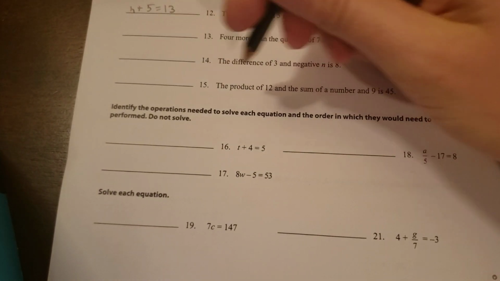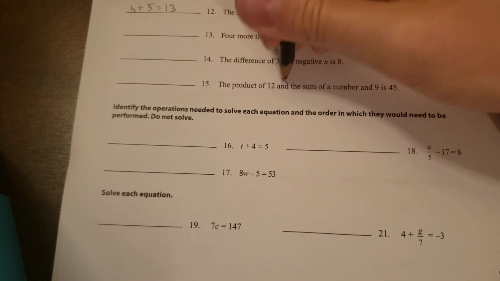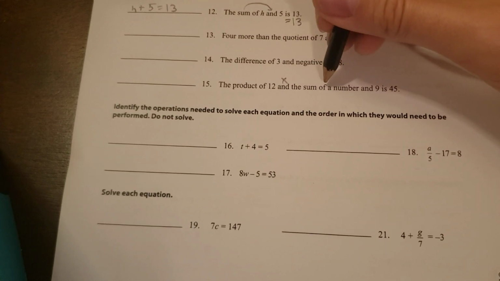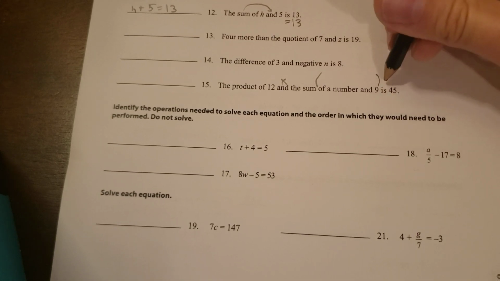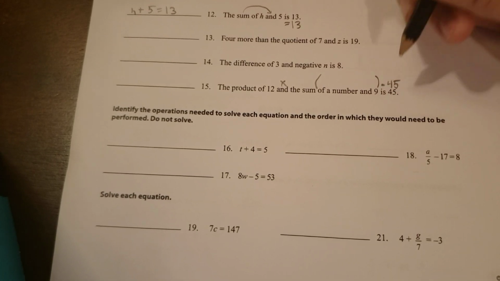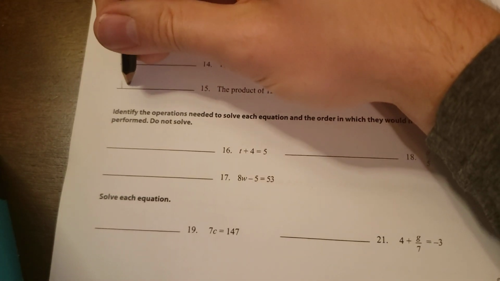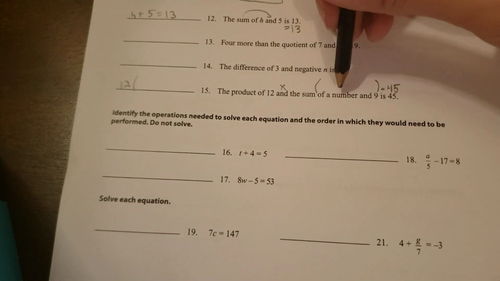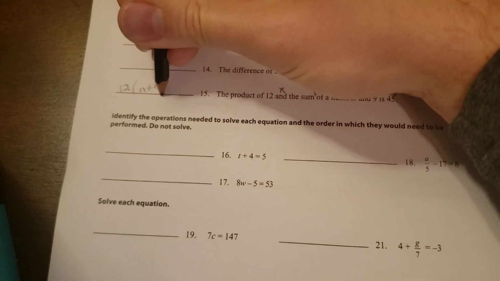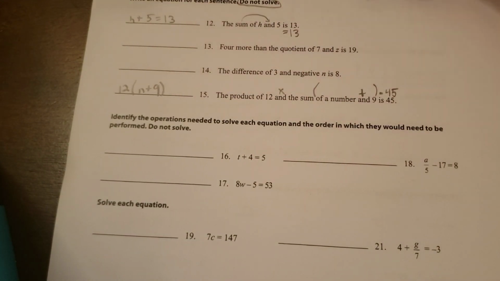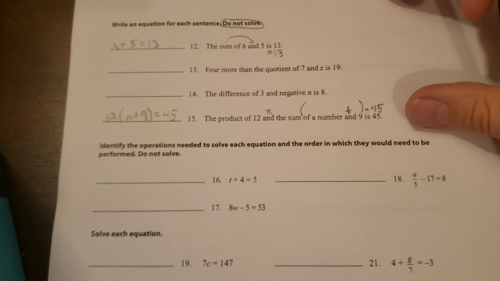Why don't I do number 15 just to help you guys out? Okay, so the product of, so this is going to be 12, and the sum of a number, so, and that equals 45. Okay, so the product of 12 times, so 12 times the sum of a number and 9, oh, that's 9, is 45. Easy money.